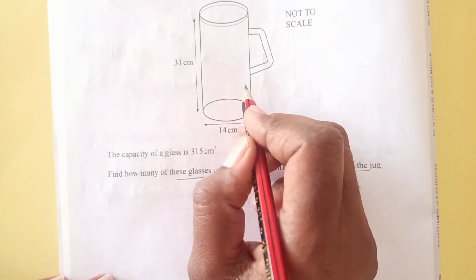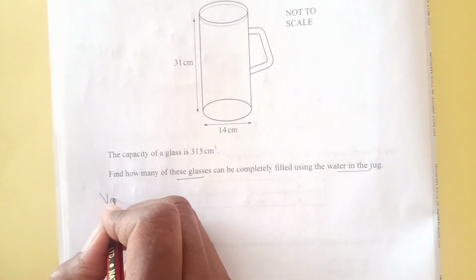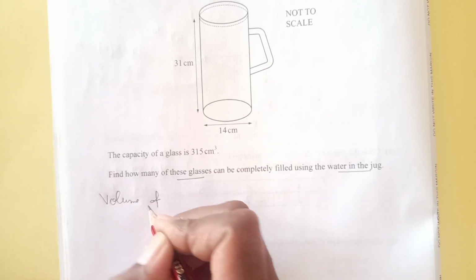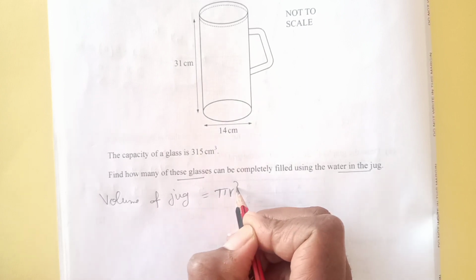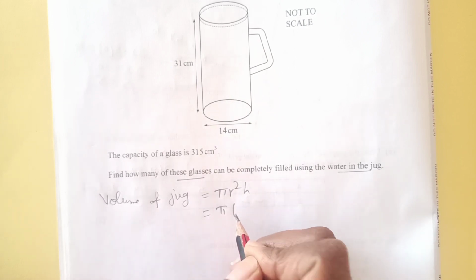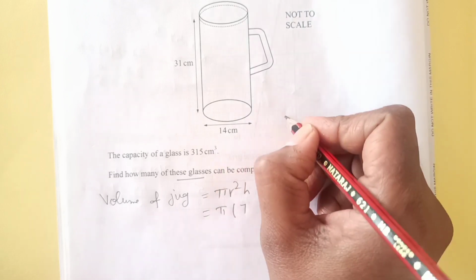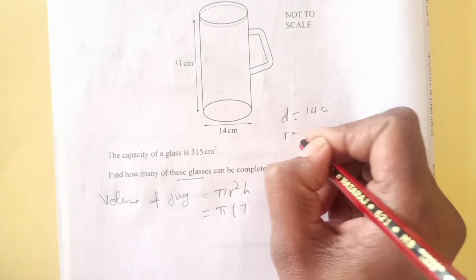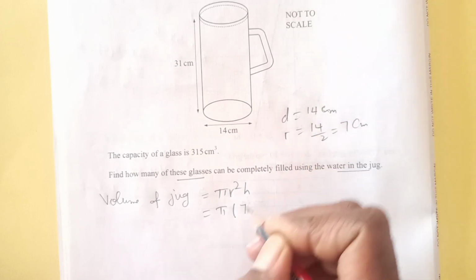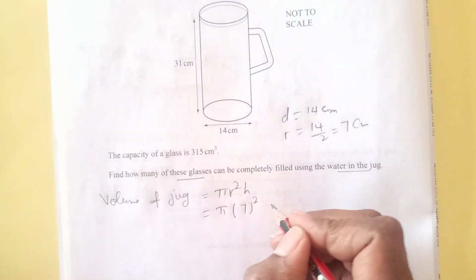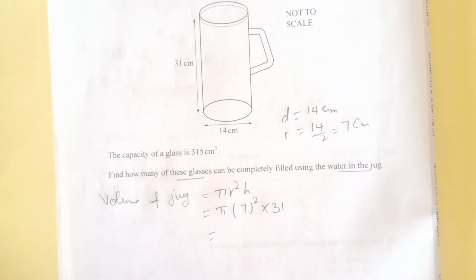So first of all we need to know the volume of the jug. So the volume of the cylindrical jug, the formula is pi r squared h. The diameter is 14, so the radius is 14 over 2, that is 7 centimeters, right? So 7 squared, and the height is 31. Once you calculate this, then we can divide. So let's first calculate this one.